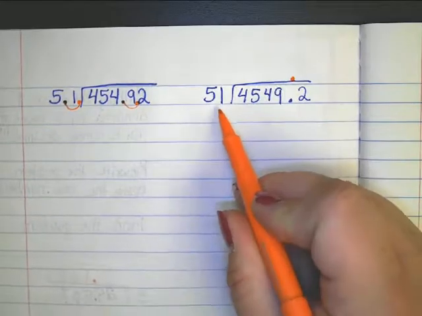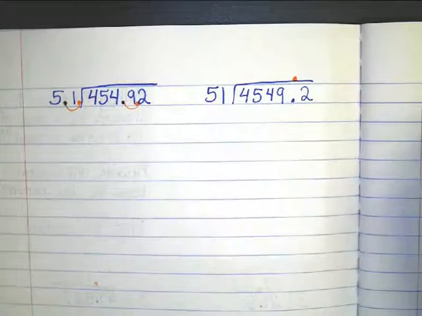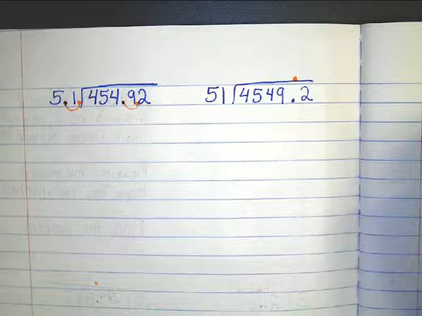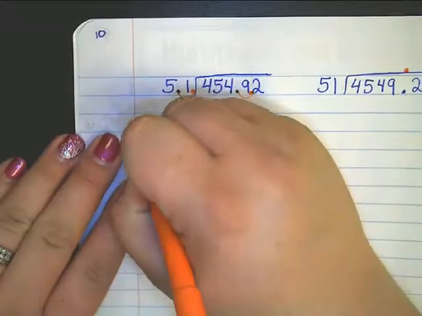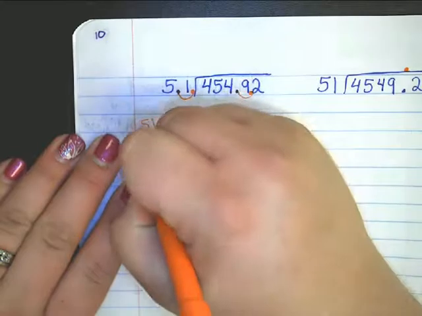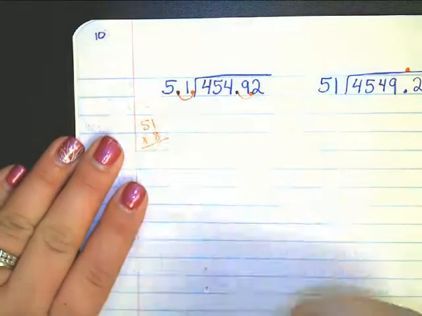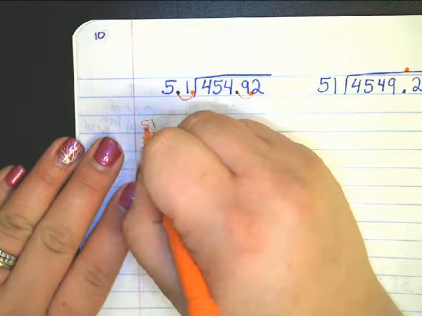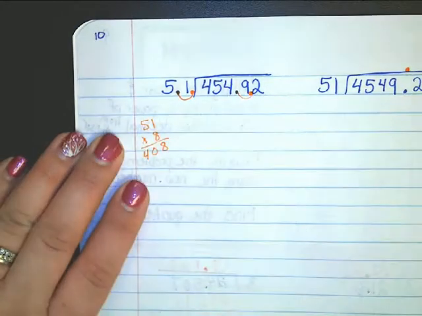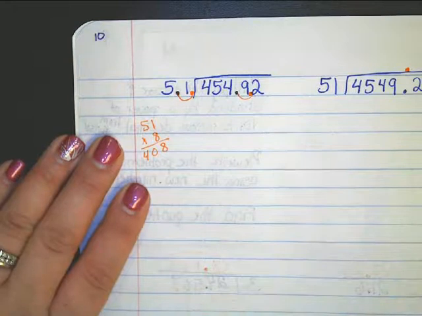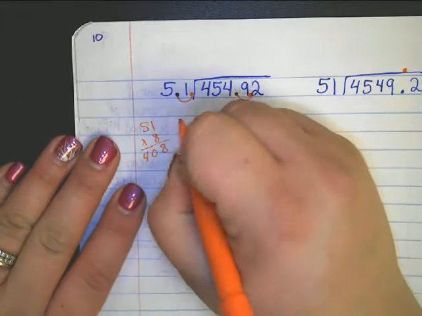You think 8 times. So let's check on the side. I like doing scratch work, so I'm going to do 51 times 8. 8 times 1 gives me 8. 8 times 5? 40. So I got 408. Do you think you can go more than that? Yeah. Try 10. You got 9. Let's try 9. 9 times 1 is 9. 9 times 5?